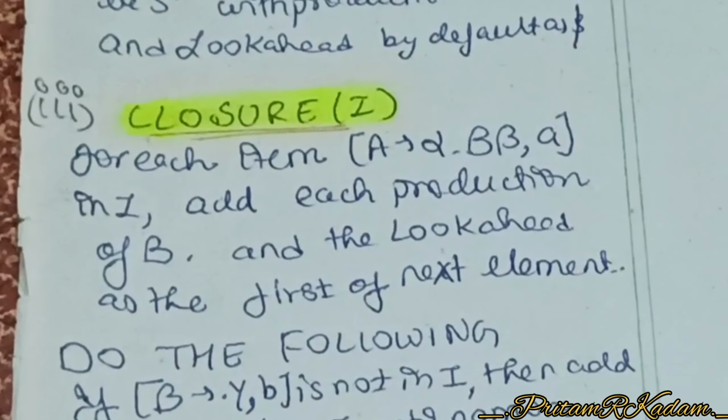First of all, we'll find the first. First of S would be equal to the first of C, and first of C would be equal to the first elements, small c and small d. As first of any terminal is the terminal itself, first of c is c and first of d is small d.